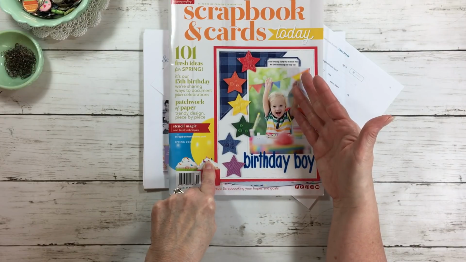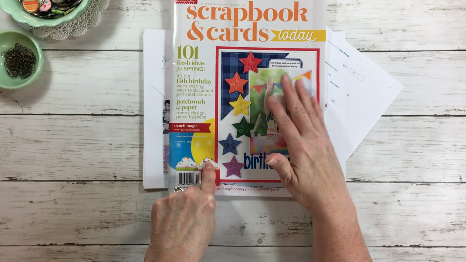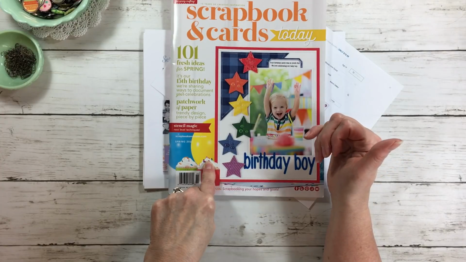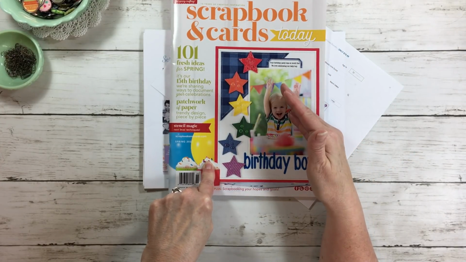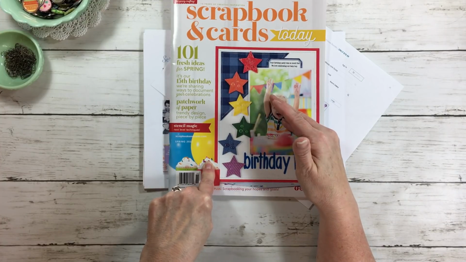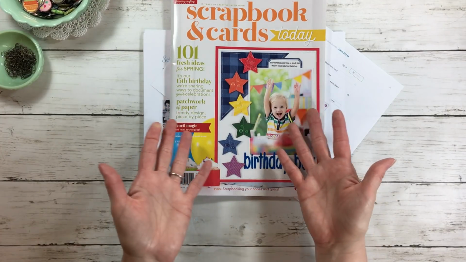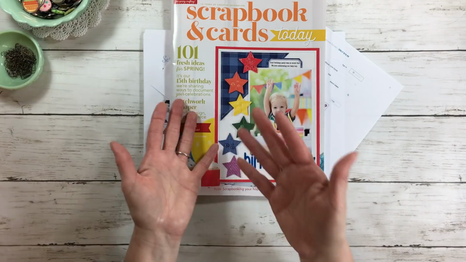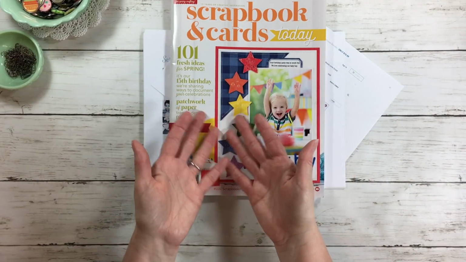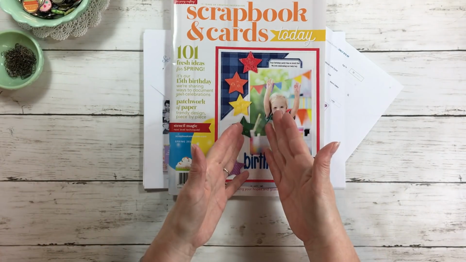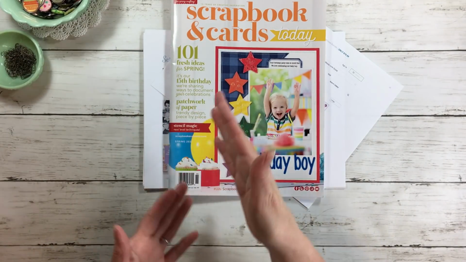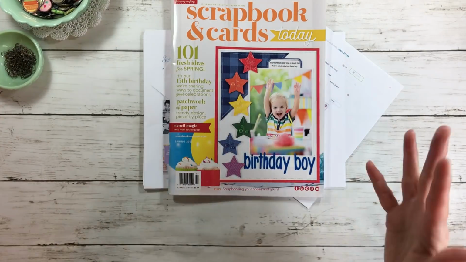So recently I went to place an order and there was something free. I don't know what it was. It might have been a 6x6 paper pad or something, and it bumped up my shipping from like $5 to $10. And I thought, well, I'm not paying $5. I didn't want to pay that extra $5 in shipping just to get that 6x6 paper pad or stamp set or whatever it was. So make sure you always double check what's free, but before you hit the buy button, see how much that free item bumped up your shipping.